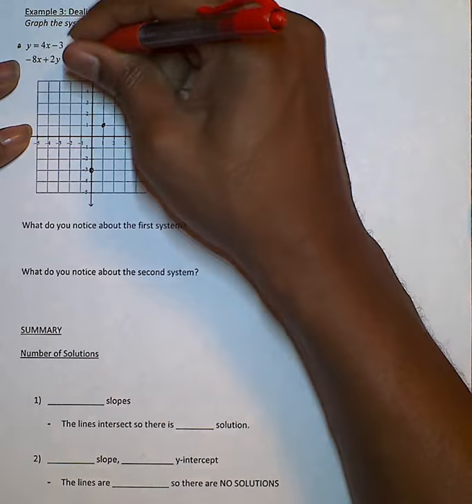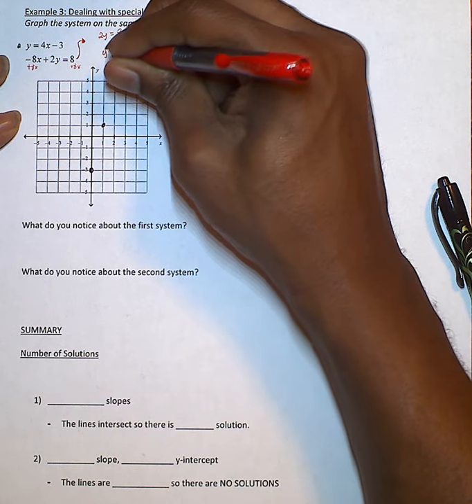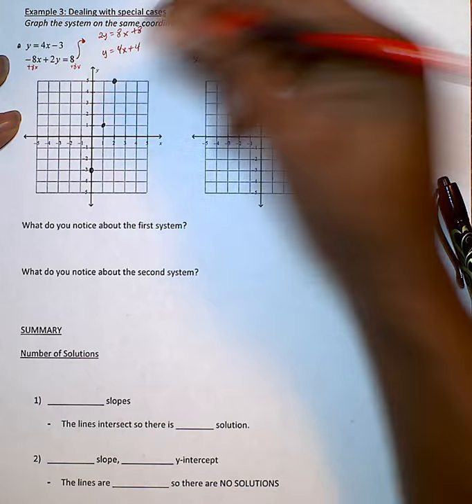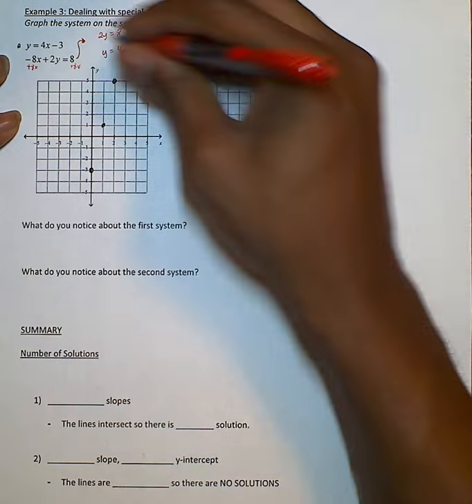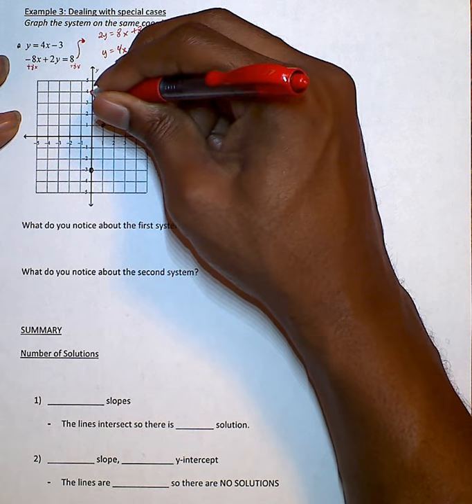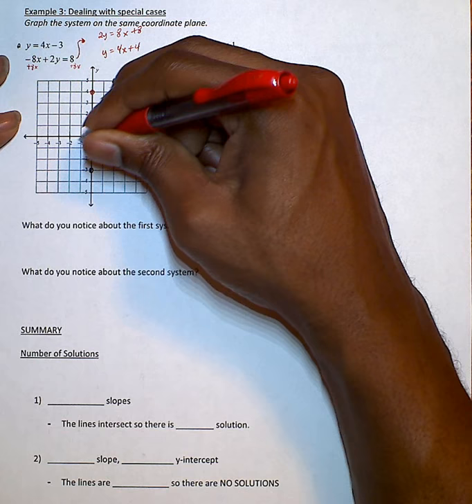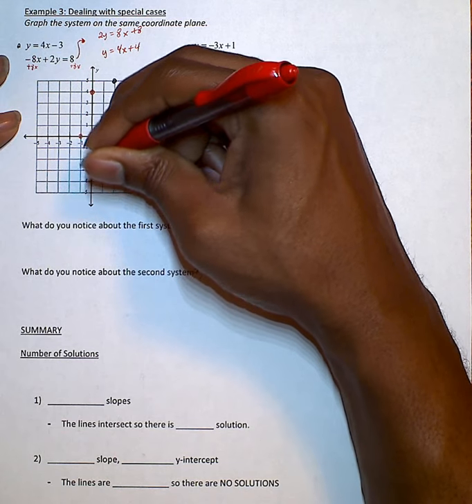Second line, I'm going to make sure I put it in slope-intercept form. So I'll add 8x to both sides. So I have 2y equals 8x plus 8. I'll divide by 2 to get y by itself. y equals 4x plus 4. Alright, so my y-intercept is at 4. I would go up 4, but I don't have space, so I'll go down 4, 1, 2, 3, 4, and then to the left 1. Down 4, and to the left 1.